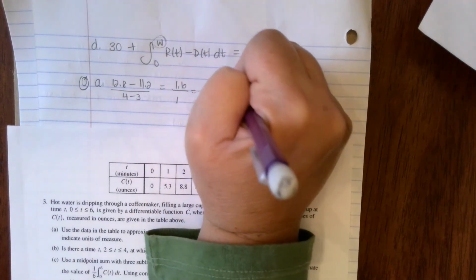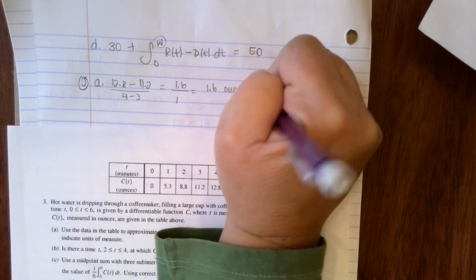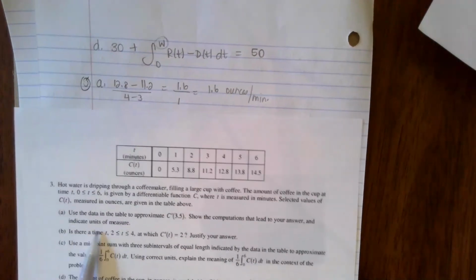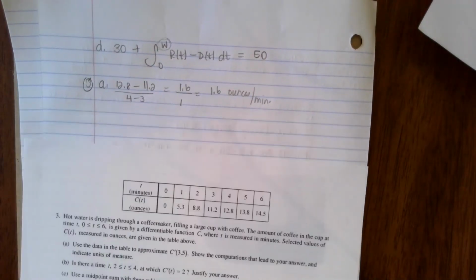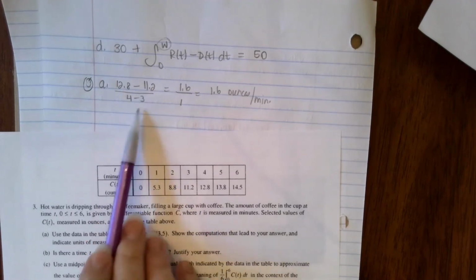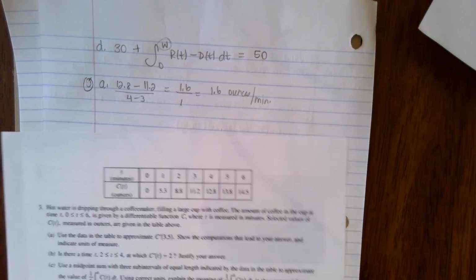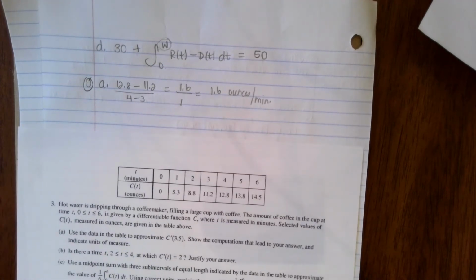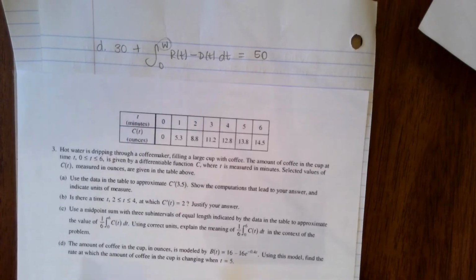You get ounces per minute. Okay? Now, it did want to indicate units of measure. Well, these were the ounces up here. That was the time. So ounces per minute is right there. And you're done. All right, part B.